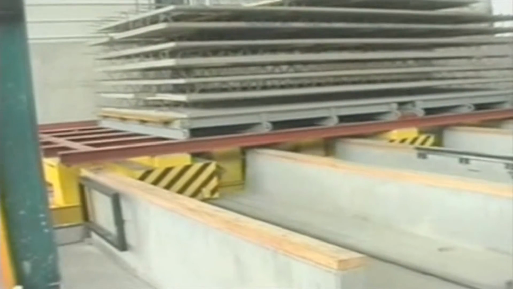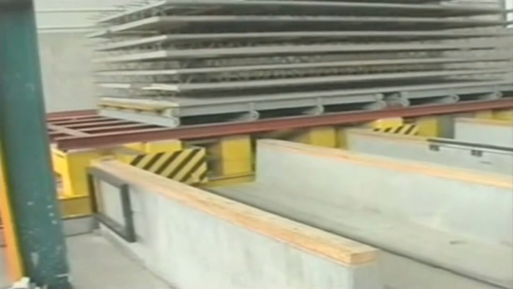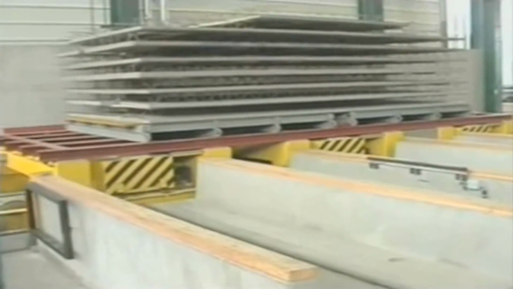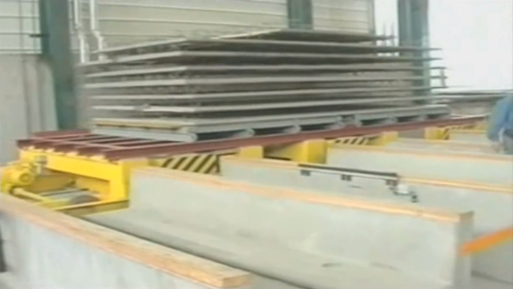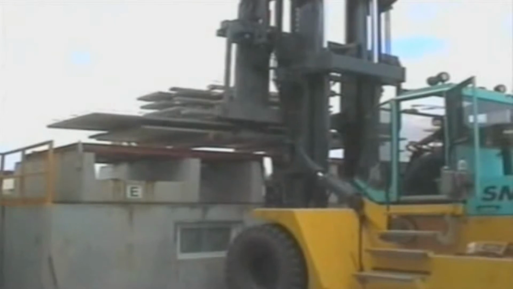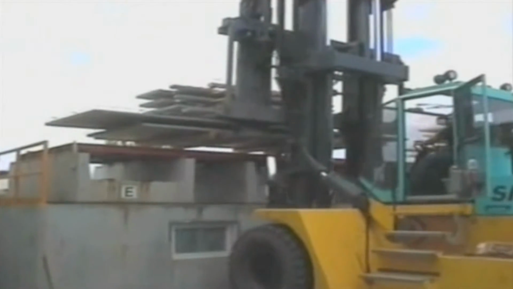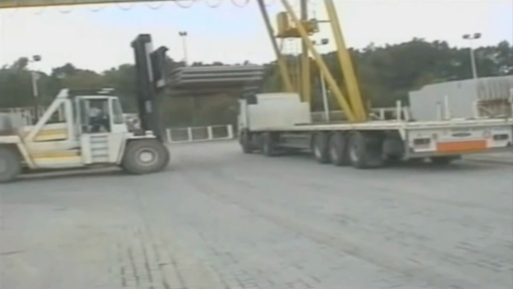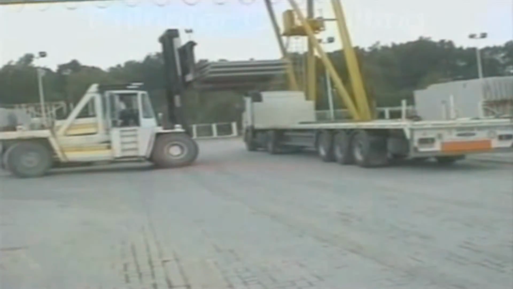When the transport trestle is fully loaded, it is brought by means of an automatic transporter outside the workshed. The forklift takes the elements and brings them to the store. The forklift is also used to load the elements onto long trailers for transport.